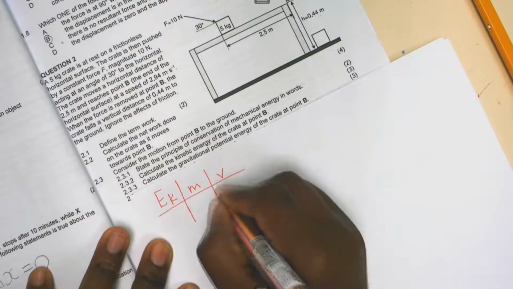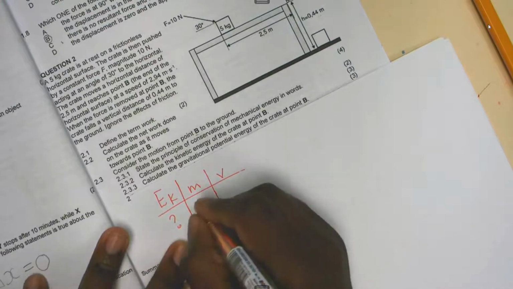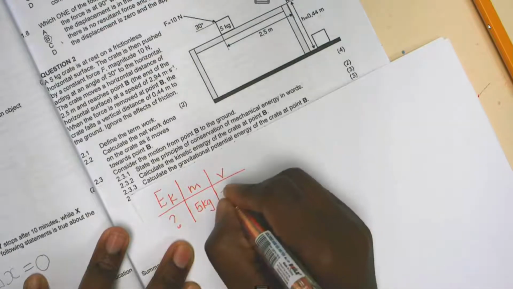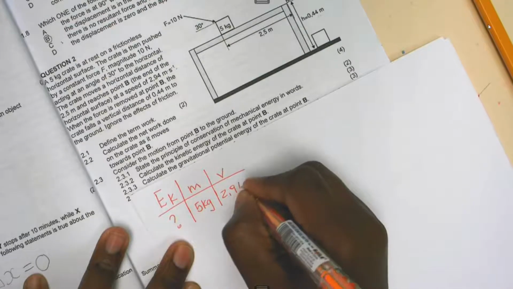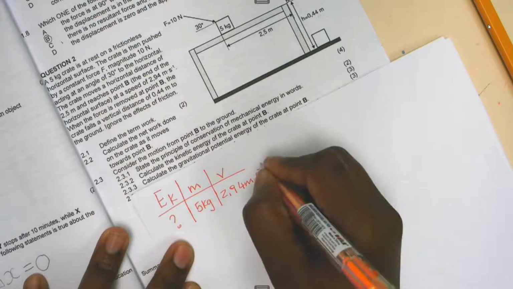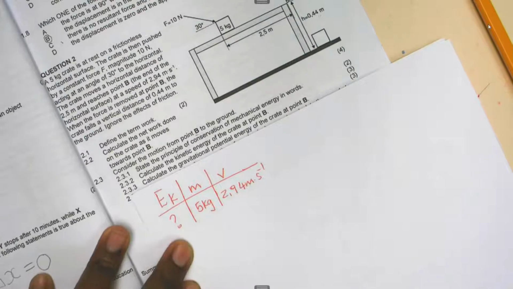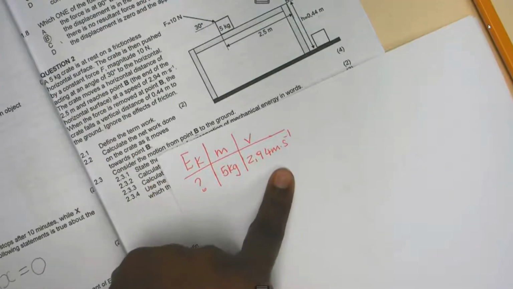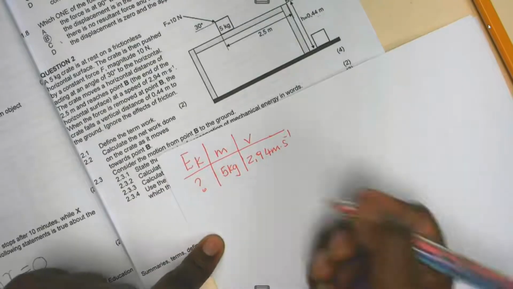So this one you want to calculate. The mass of the object is 5 kg. And at this point, the object has 2.94 meters per second velocity. Then, once you've written down what you are given, then you write there.